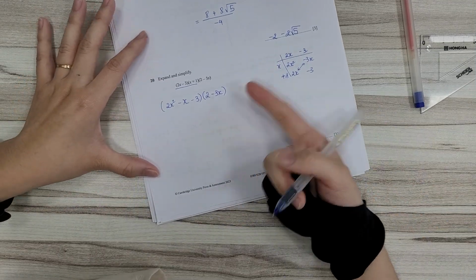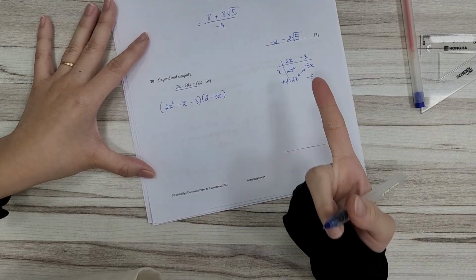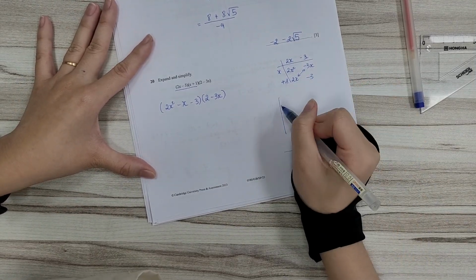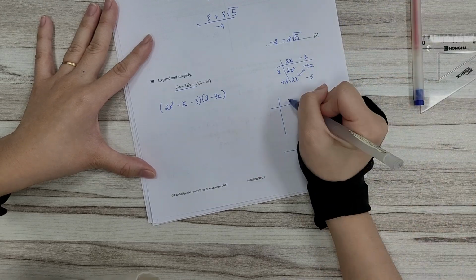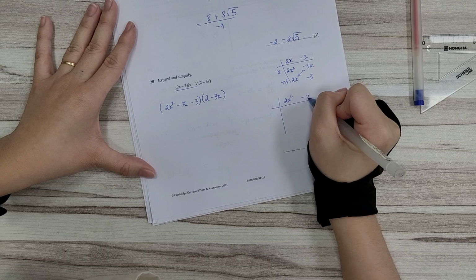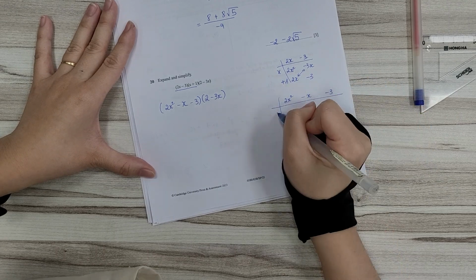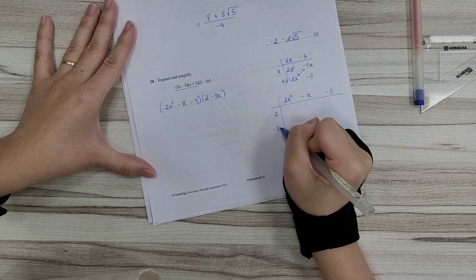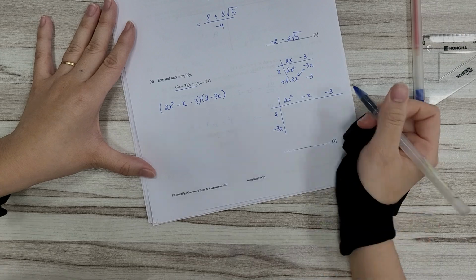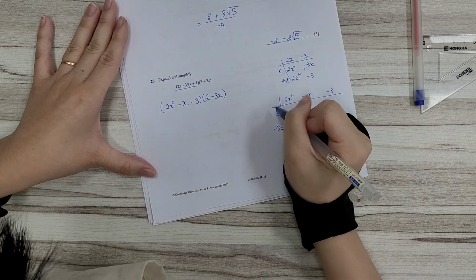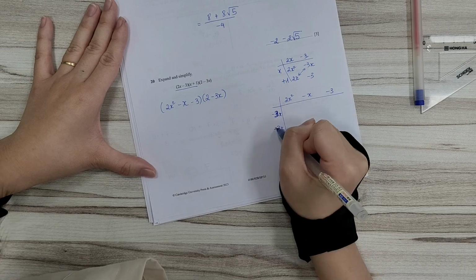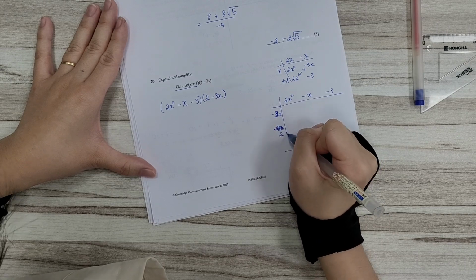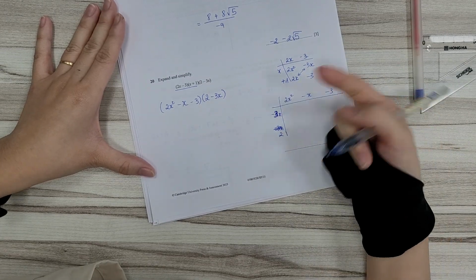Okay, now it also works if you use the same thing. So I'm going to do this on the right side. Okay, 2x squared minus x minus 3, times 2 minus 3x. Personally, I would move the 3x here and leave the 2 here because it goes more in order.